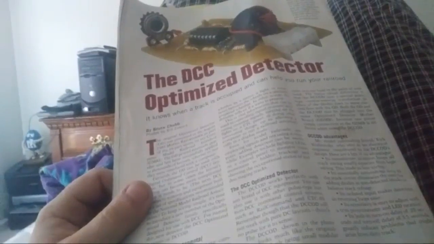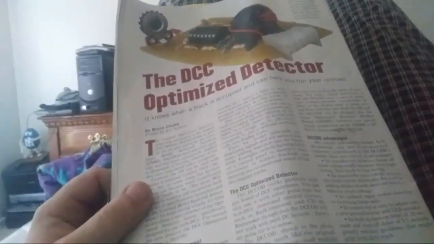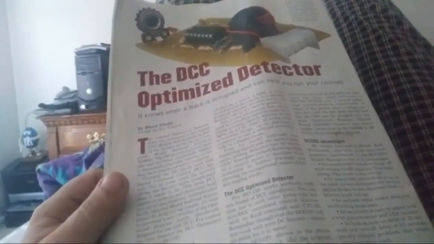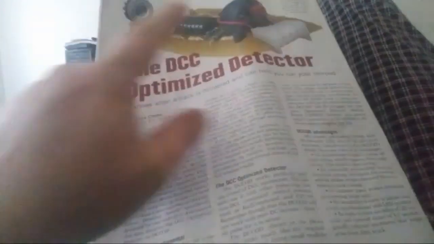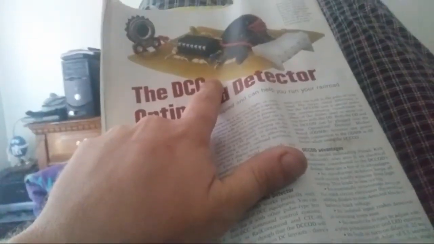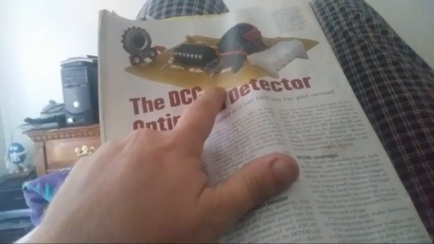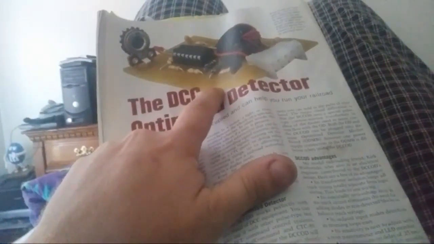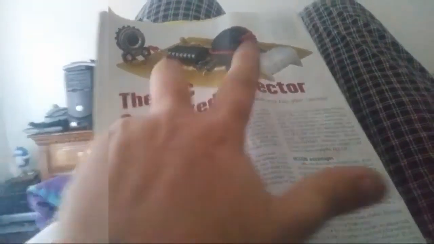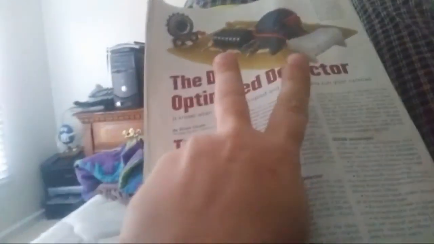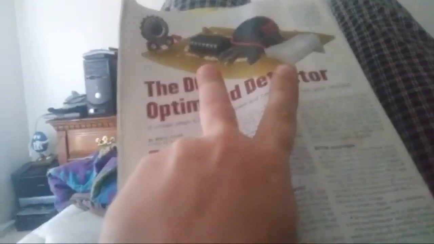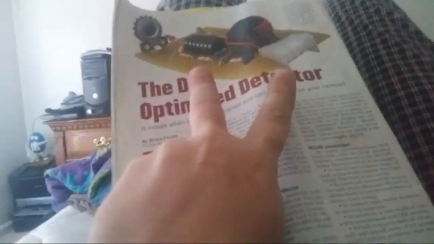Then, getting back to the various types of detectors, I just mentioned optical. The way this type here works is what they call current sensing, which is actually how the prototypes operate. Because you have essentially on the main line, and a lot of people don't realize this, a current going through those rails.